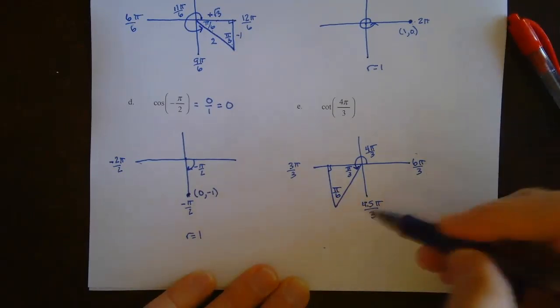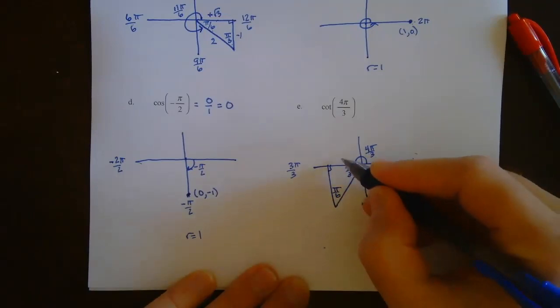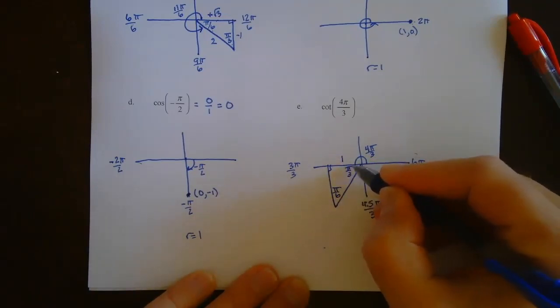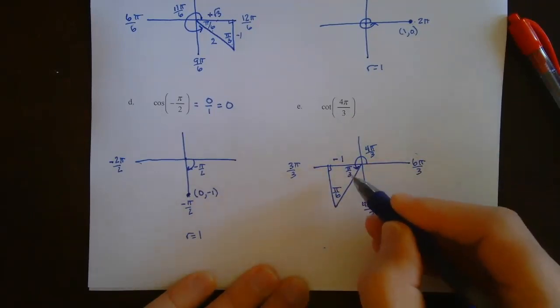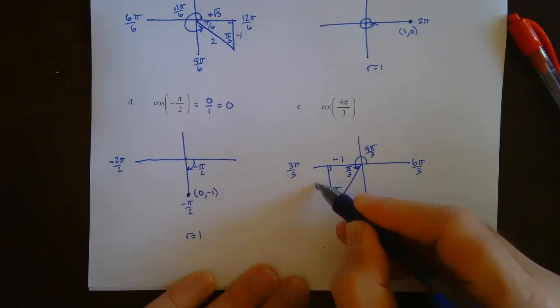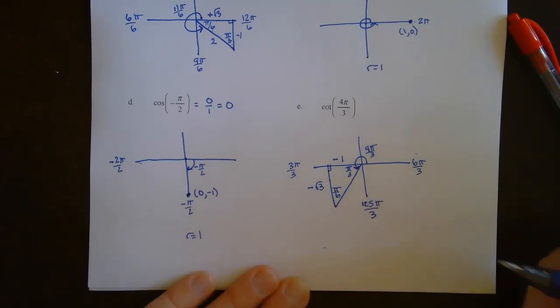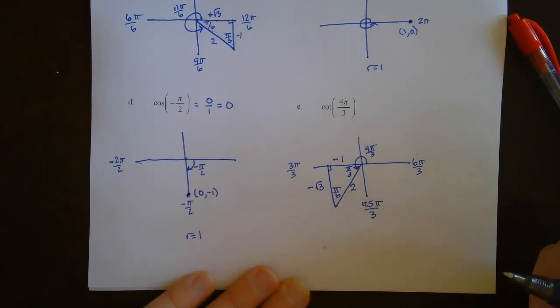The side that's opposite pi over 6 is always 1. Okay, so this is 1, but I'm going left, so that would be -1. All right, opposite the pi over 3, this leg right here has to be the square root of 3. But I'm going down, so it's negative square root of 3. This is the radius or hypotenuse, that has to be 2, okay?